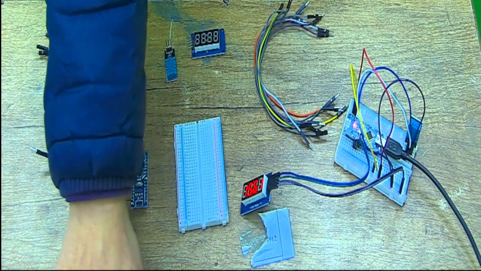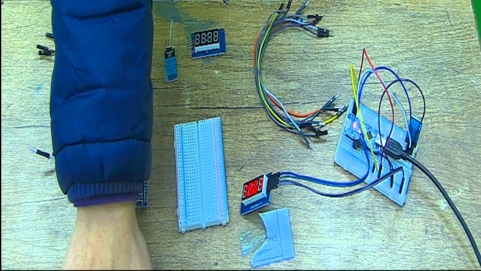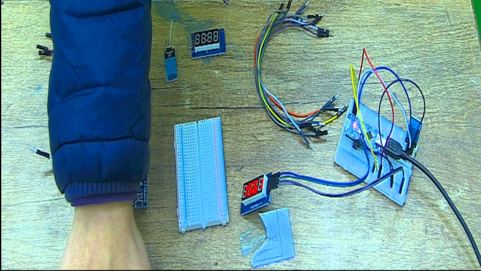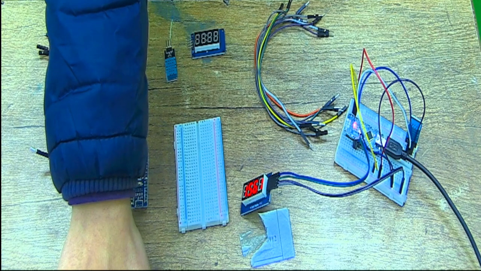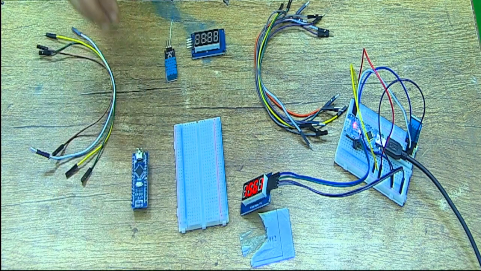Next we need a breadboard and jumper wires, as they are required to make the connections between the components and the Arduino board. The Arduino Nano is used to burn and run the program.